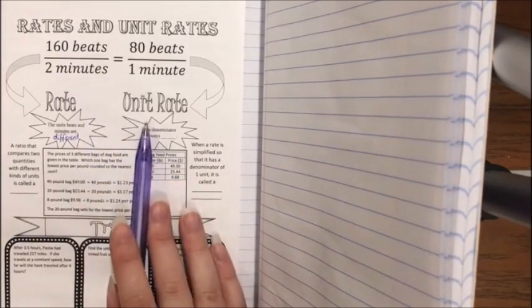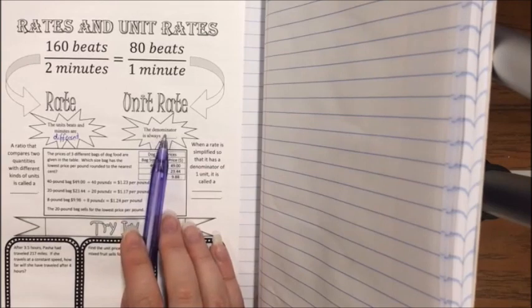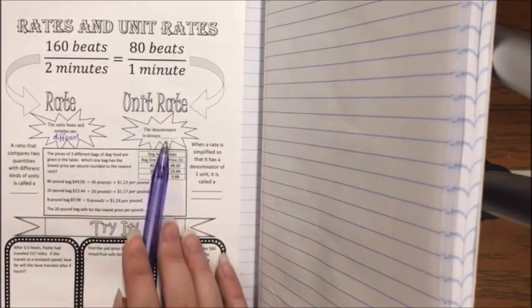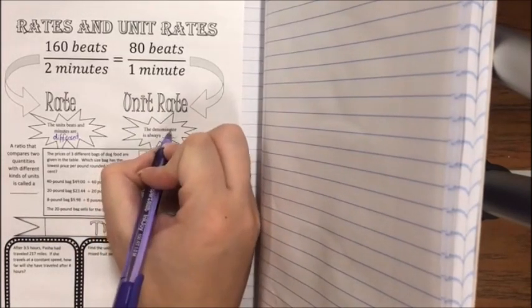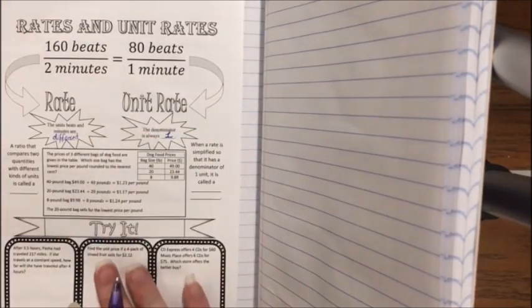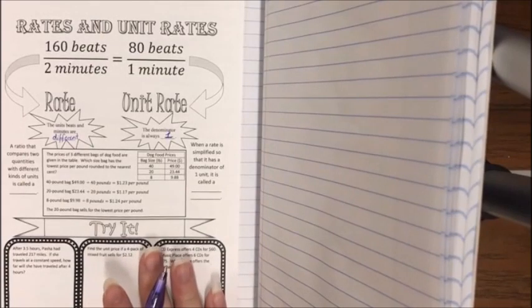Okay. Now where it says unit rate, right below that it says the denominator, that's the bottom of the fraction, the denominator is always blank. In that blank you're gonna write 1, okay? A unit rate is very special because it only has a denominator of 1.